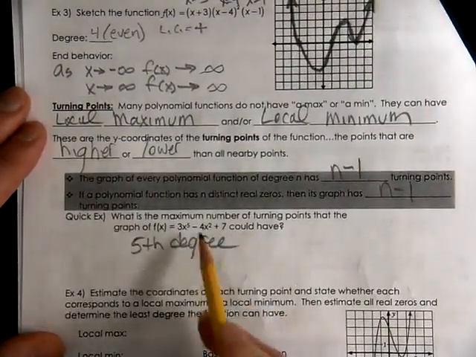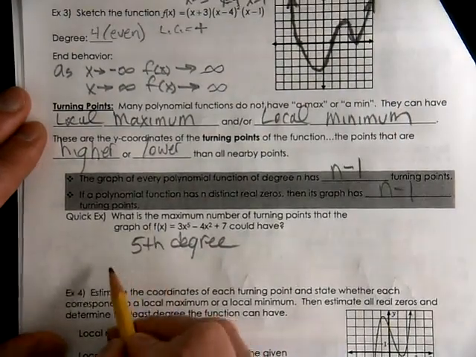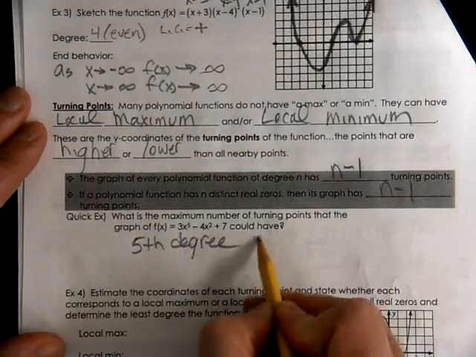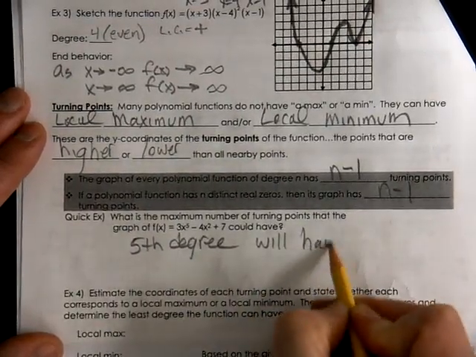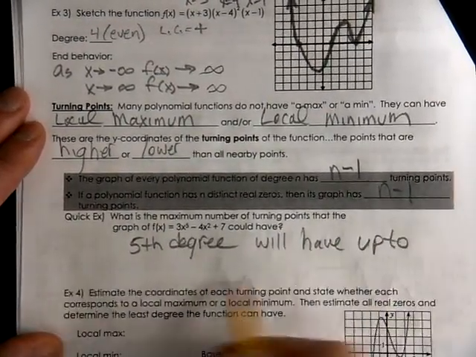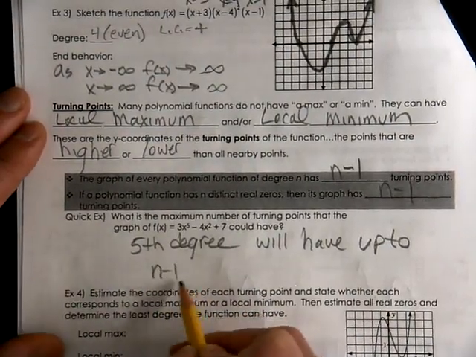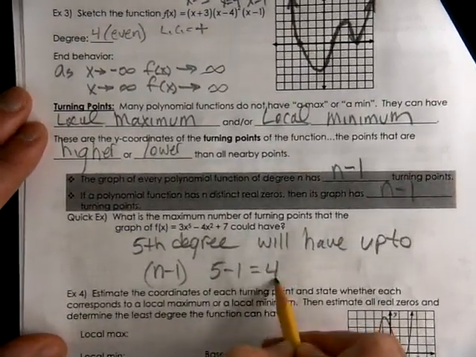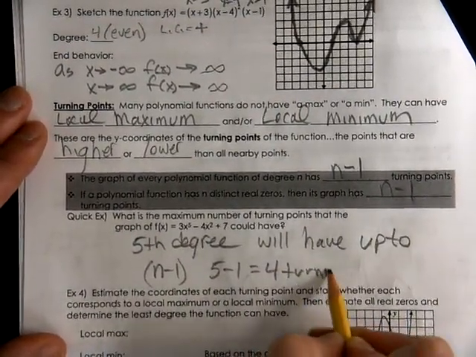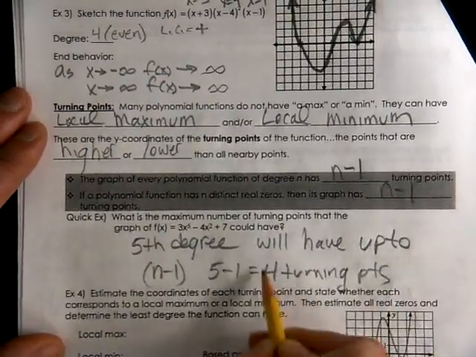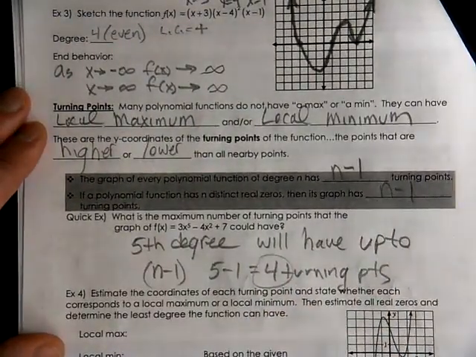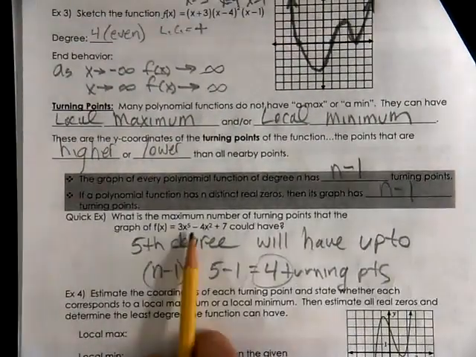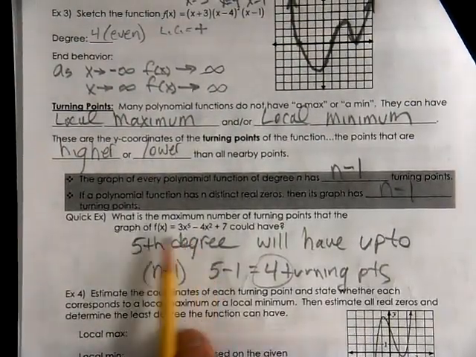So how many turning points could it have? Fifth degree will have up to n minus 1, which is 5 minus 1, which is 4 turning points. 4 answers the question. How many turning points would it have? It would be 1 less than the degree.